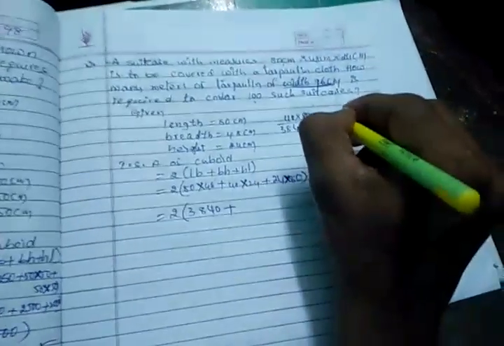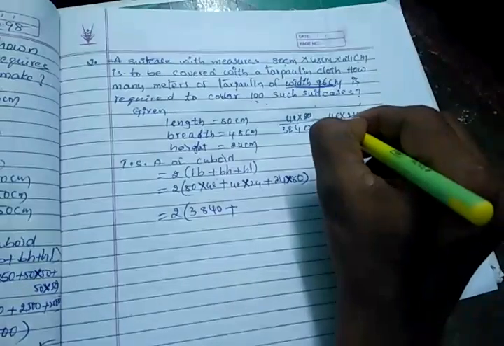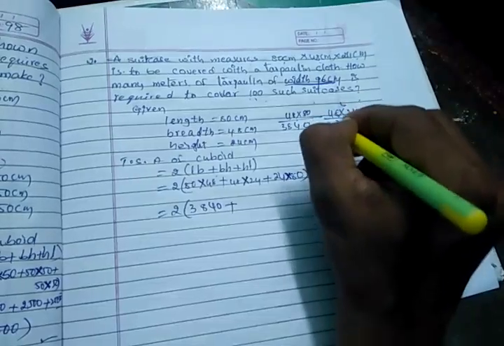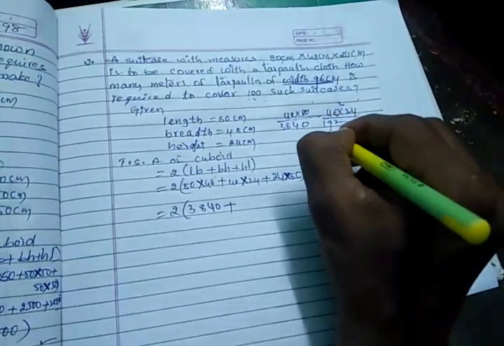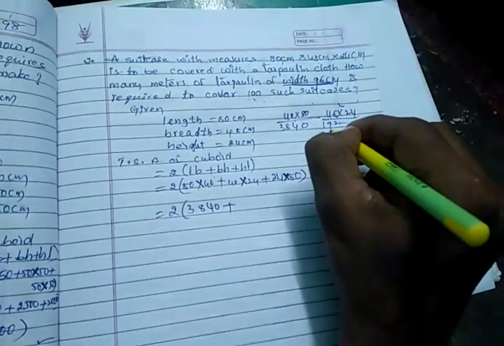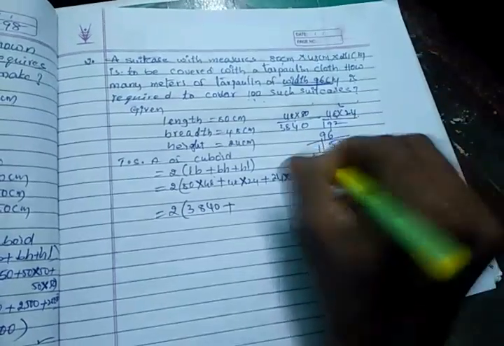Plus 48 into 24: 4 8s are 32, 4 4s are 16, 3 plus 16 is 19, 2 8s are 16, 2 4s are 8, 1, 9, 2 7 6 10 4 15, 10 1 11.